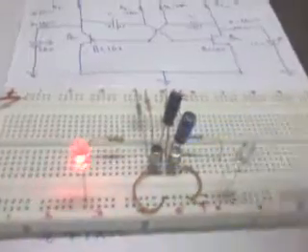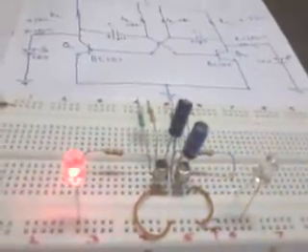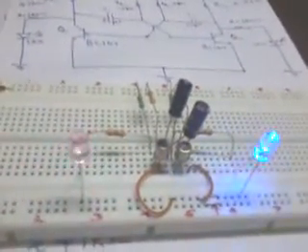So now I will switch off the light so that you can see it more brightly. This is a very cheap circuit, and you can easily mount it on a PCB so that you can use it in your motor bicycle or any cars.